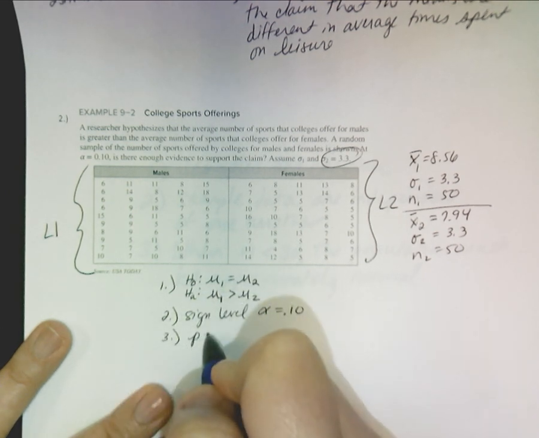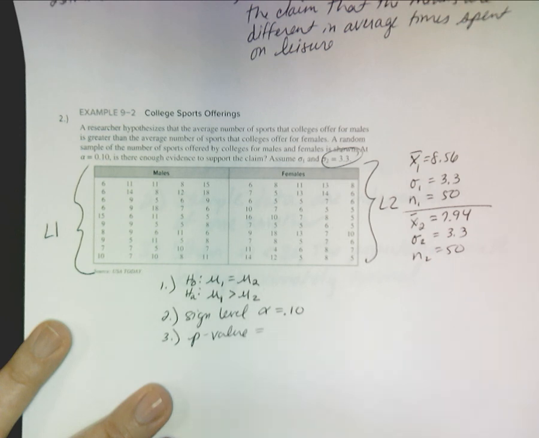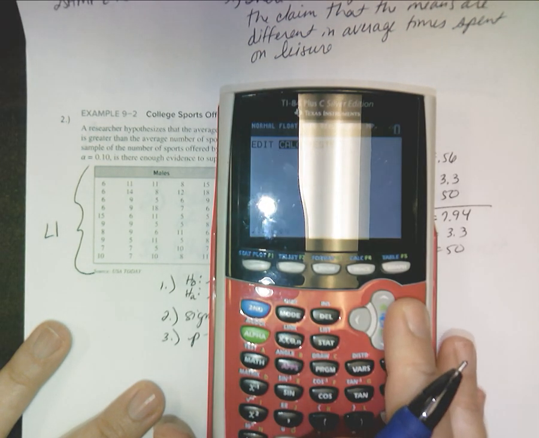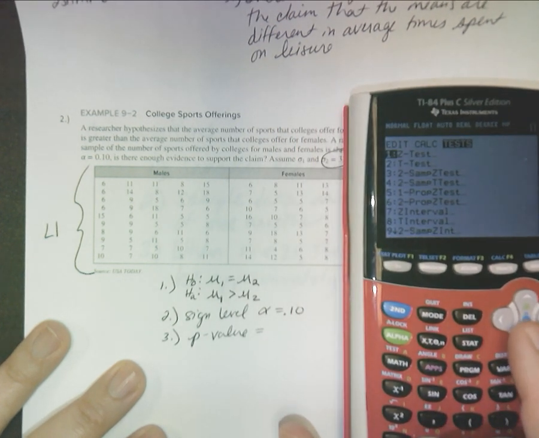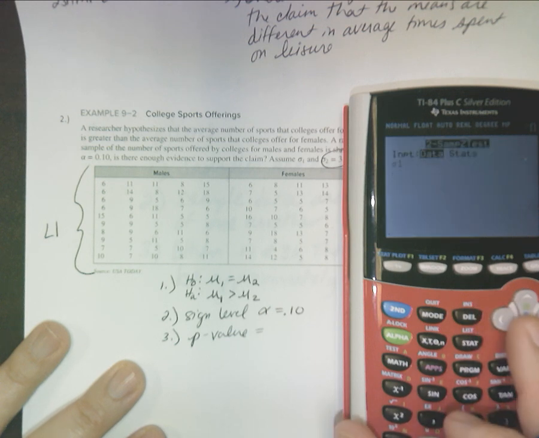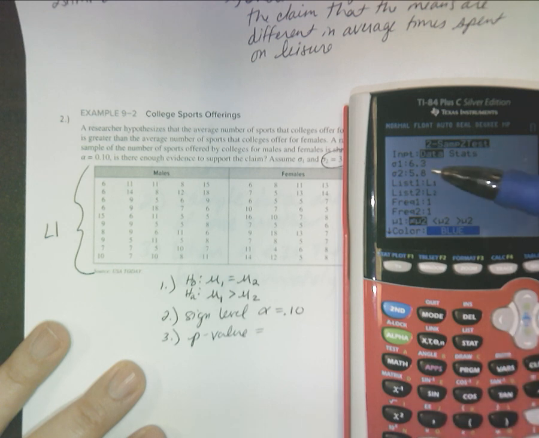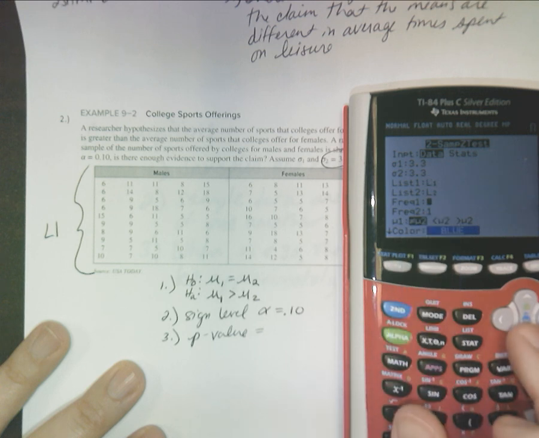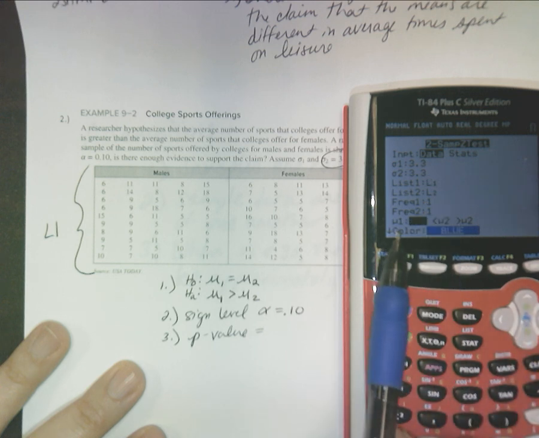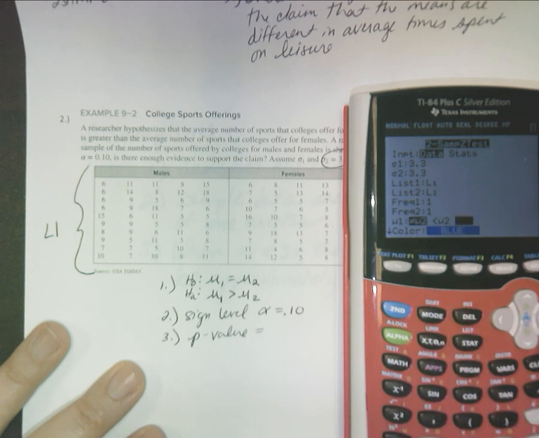Number 3, let's find our p-value. Our p-value, we got to go to Stat, Tests, oops, if you can see it, sorry, 2-Sample Z-Test. You're going to do Data, and you're going to have to input the population standard deviation, which in this case is 3.3 for both of them. And then my list 1 is for the males, my list 2 is for the females. Leave the frequency alone. And then obviously change this, that mu1 is greater than mu2. Let's hit calculate.